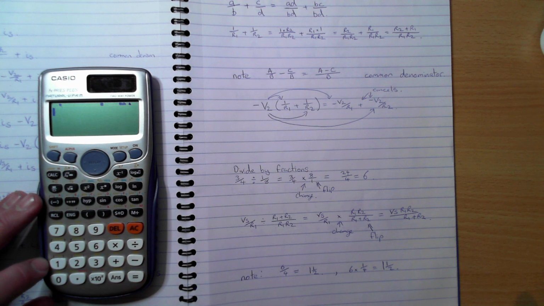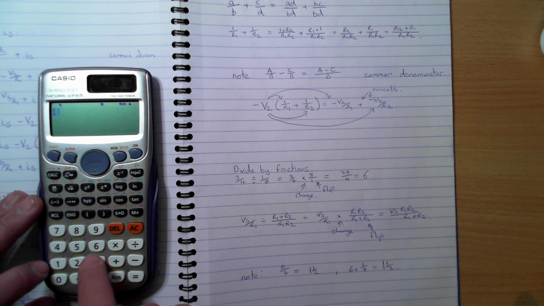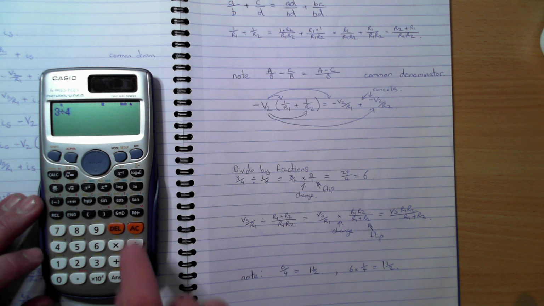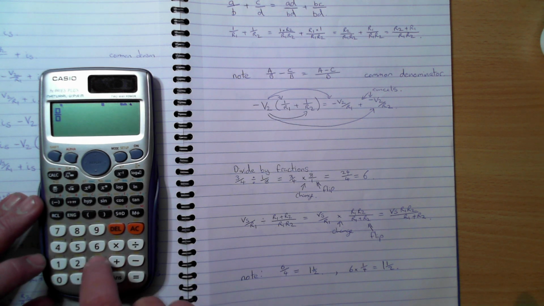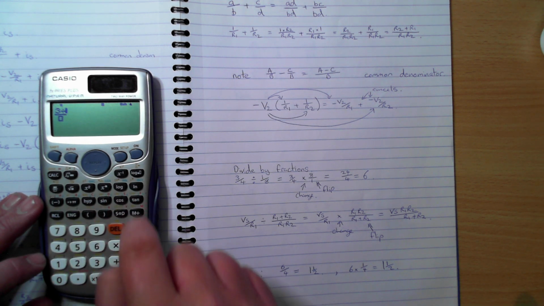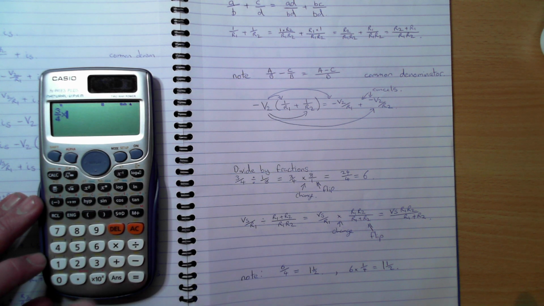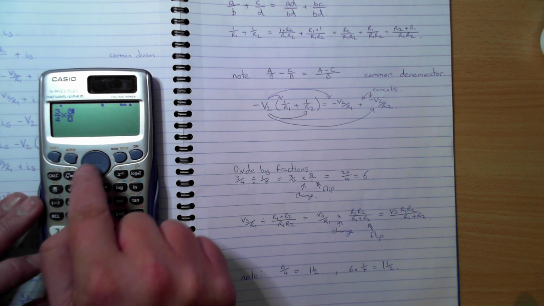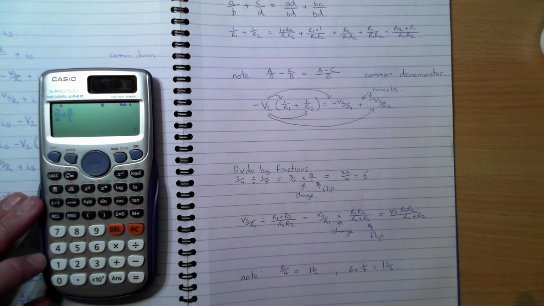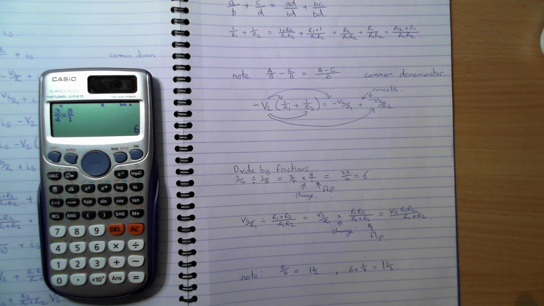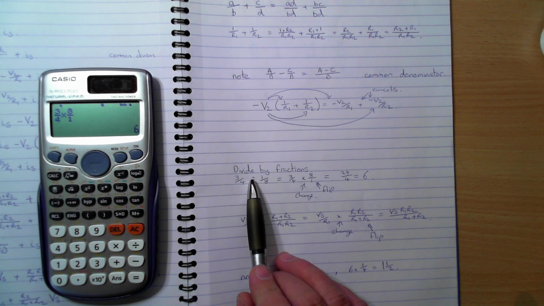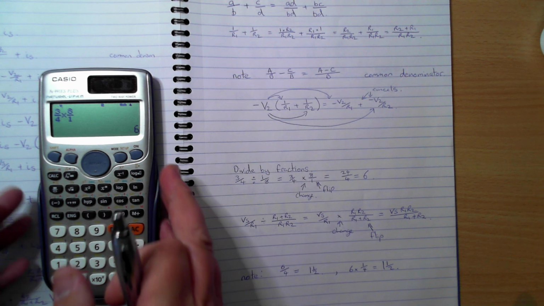Now if we start again and I do this, 3 divided by 4, let's do it with the fractions, 3 divided by 4 times 8 over 1. And that would give us 6 as well. So that proves the law. So you change your divide to a times and you flip it.